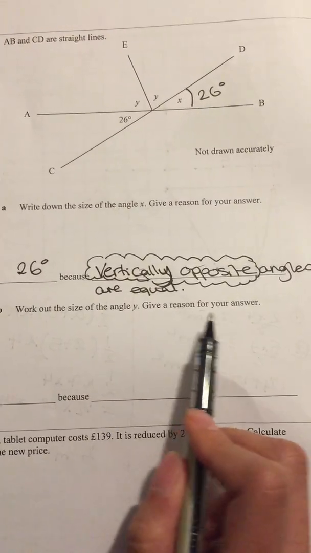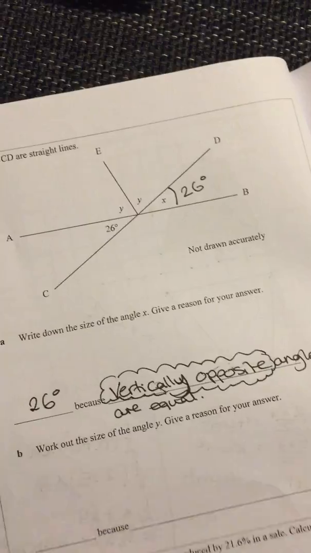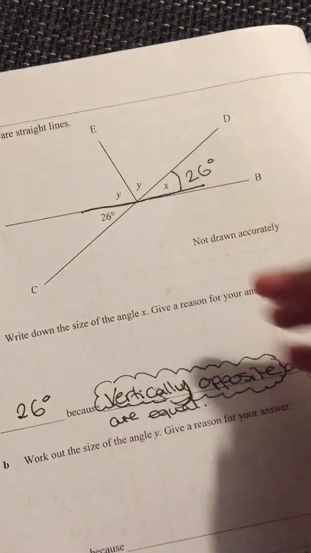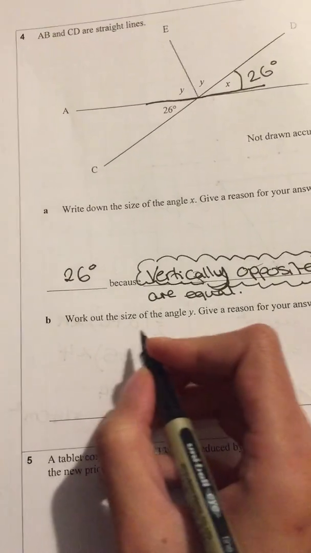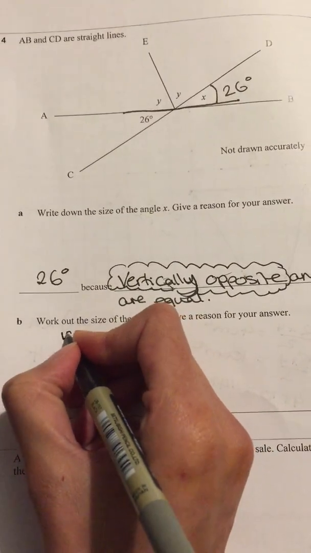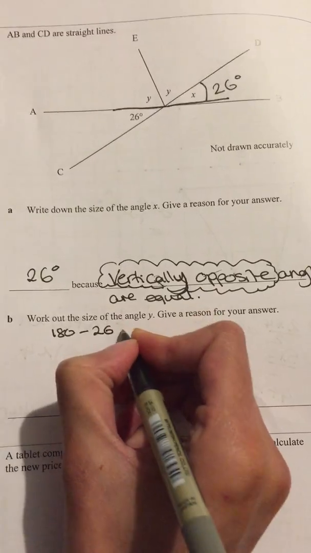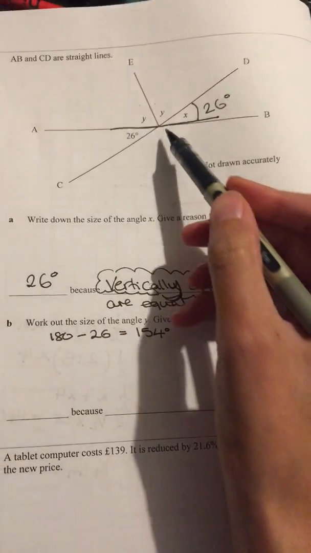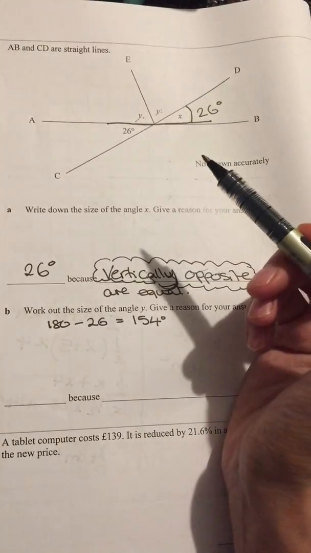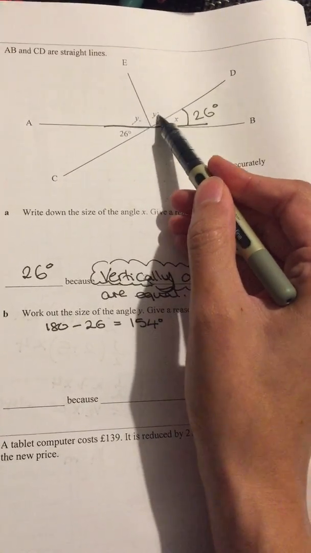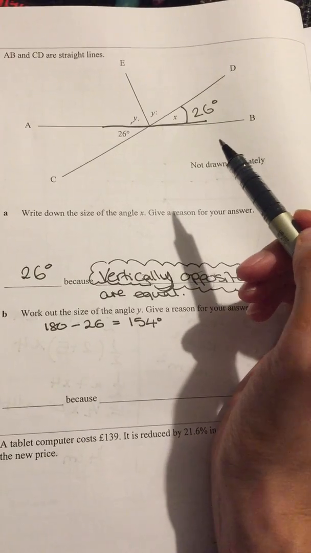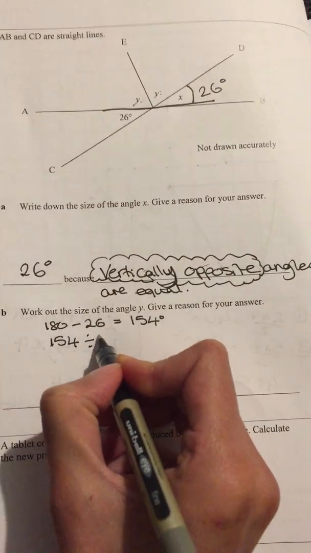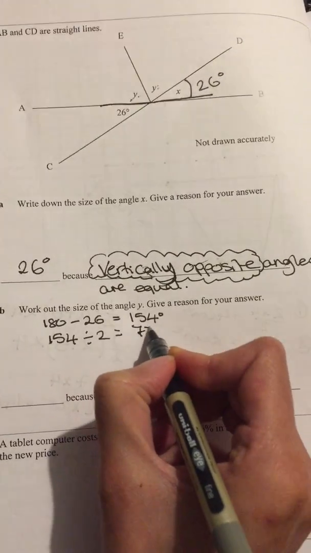Now, work out the size of angle Y, give a reason for your answer. Well, if I look here, I have a straight line. And angles on a straight line add up to 180. So I'm going to do 180 minus 26, which is 154 degrees. So I know that these two angles add up to 154. They're both labelled Y, so they're the same size. So I need to do 154 divided by 2, which is 77 degrees.